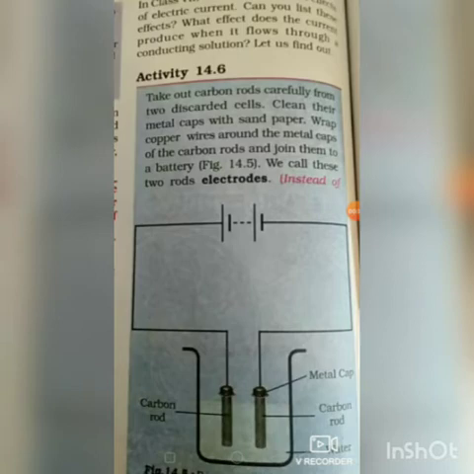Activity 14.6. Take out carbon rods carefully from two discarded cells. So we are going to take carbon rods from the discarded cells which are not usable. Clean their metal caps with sandpaper. Wrap copper wires around the metal caps of the carbon rods and join them to a battery. We call these two rods electrodes. Can you see the two rods, what are those? They are known as electrodes.